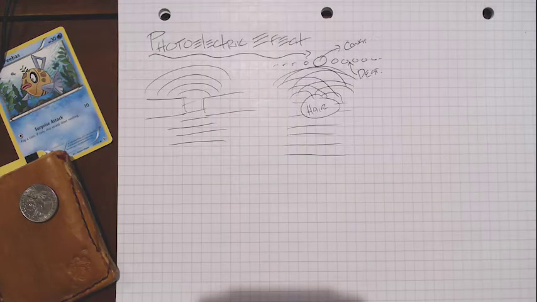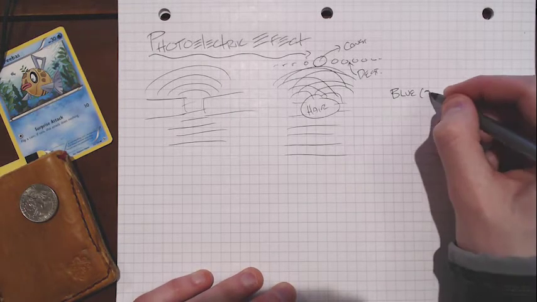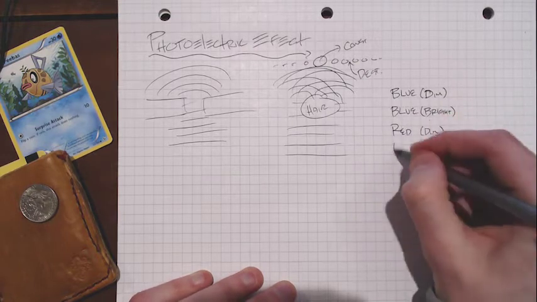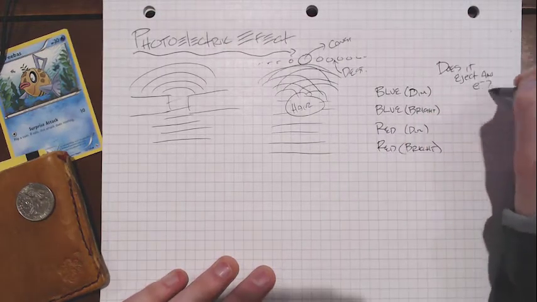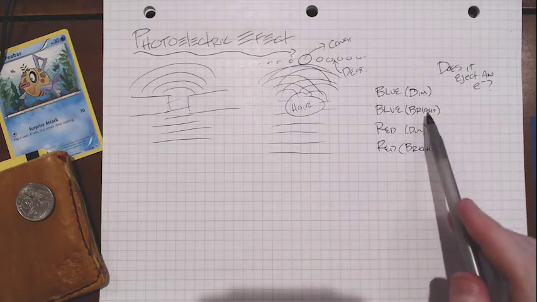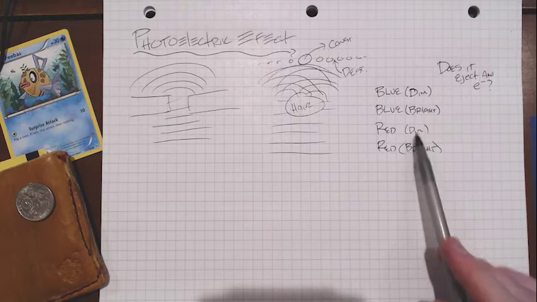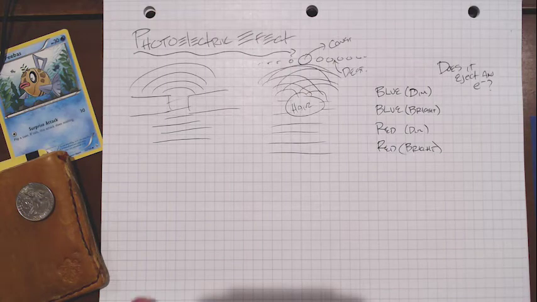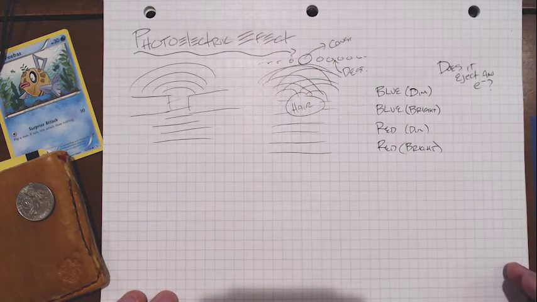So what we're going to do is look at the type of light that would eject an electron and the type of light that will not eject an electron, and see if we can figure out anything else about the nature of light. So we're going to try 4 different types of light. 2 blue lights, 1 dim and 1 bright, and 2 red lights, 1 dim and 1 bright. So I'm going to draw my metal plates here.